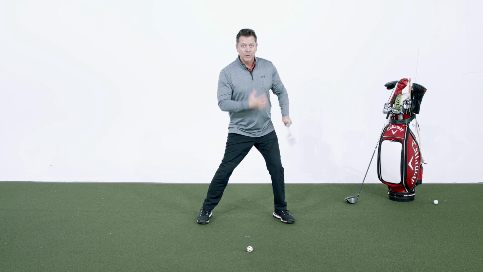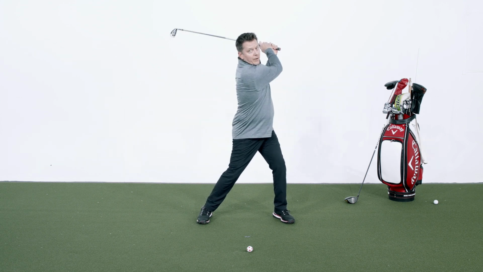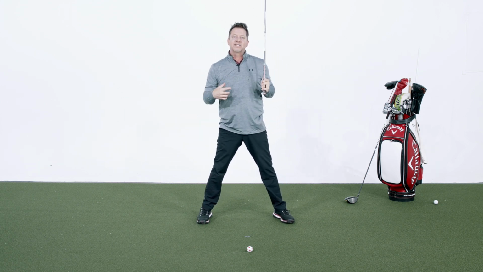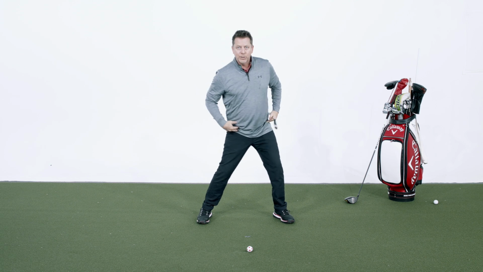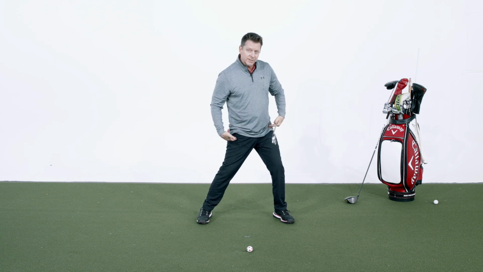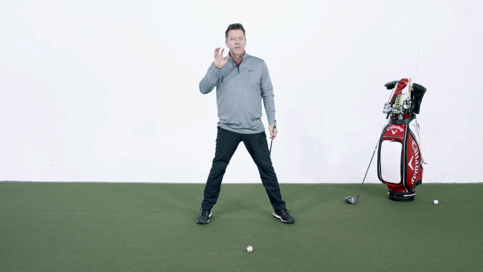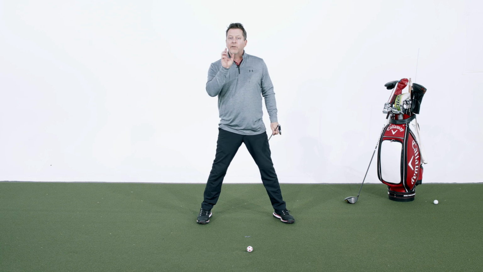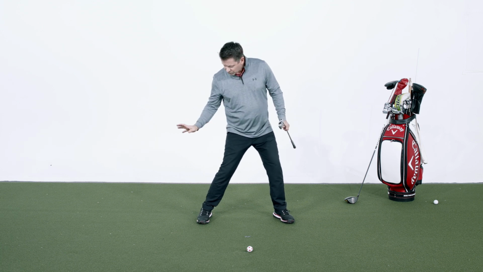But watch my torso. It's not stuck. It can rotate as well. So you see what happens here. I'm able to separate this from this because I'm creating a limitation in my pelvis. This is massive. This is important stuff. Don't miss this section. Now, the other thing he did was he kept the trail foot on the ground.